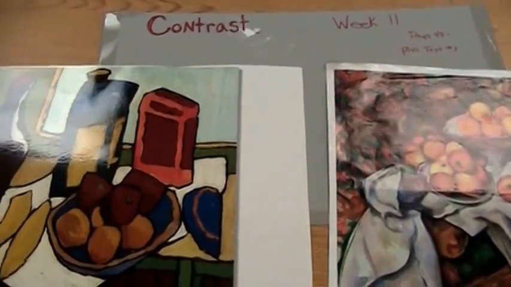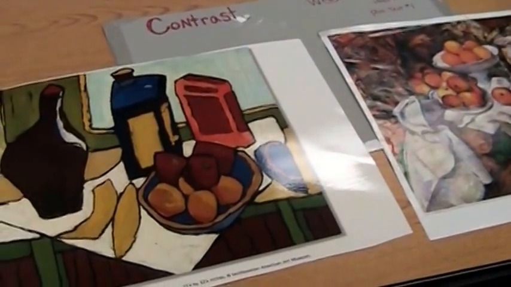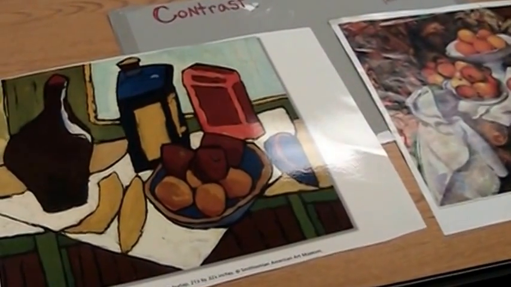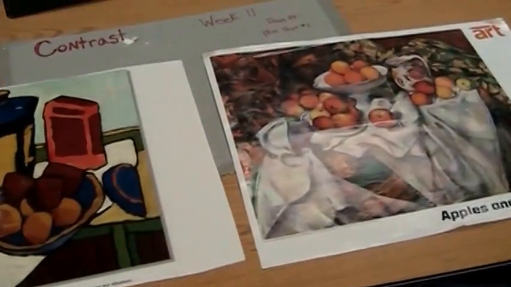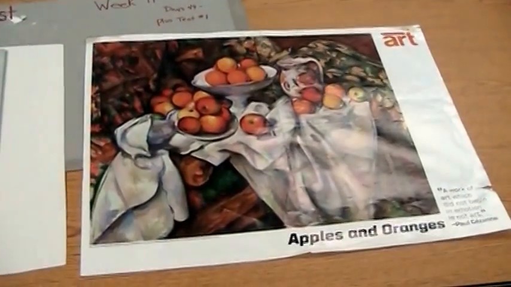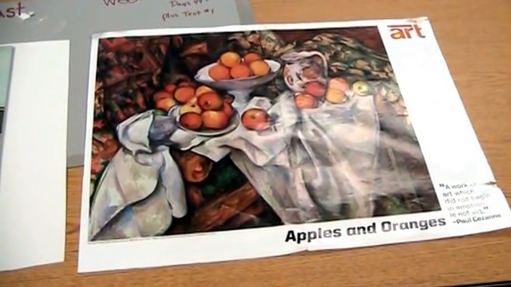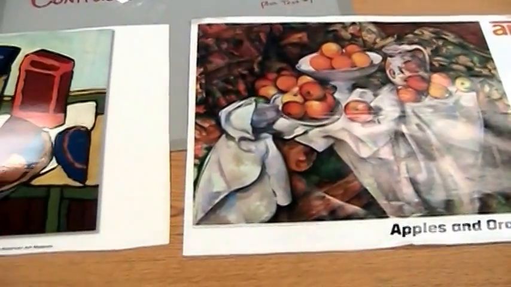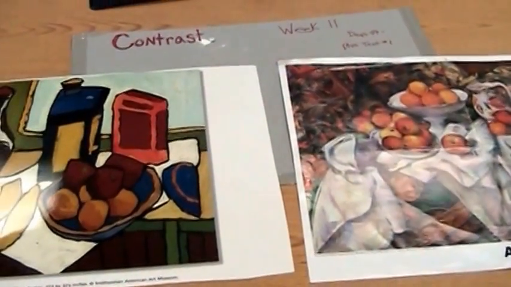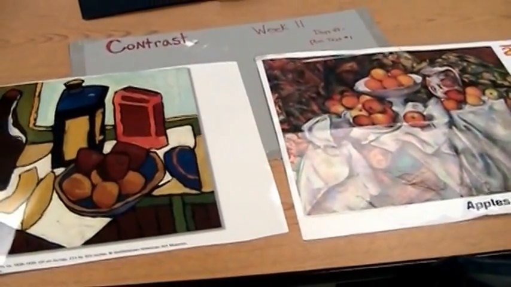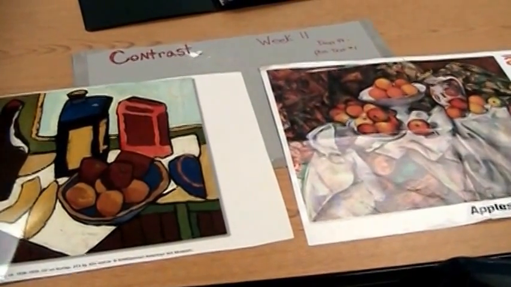I'm walking over here. And we talked about the similarities and differences between these two paintings. Let's see if I can get the glare off. The one on the left is William H. Johnson, and the one on the right, a familiar one, is Paul Cézanne, called Apples and Oranges, and we compared and contrasted these. First, we listed all of the similarities, the things that were very similar or alike.